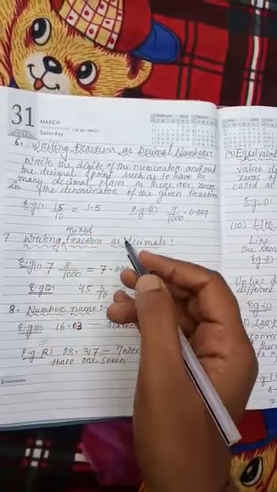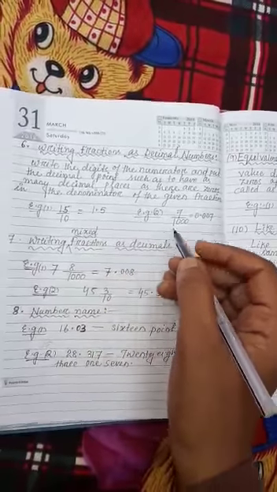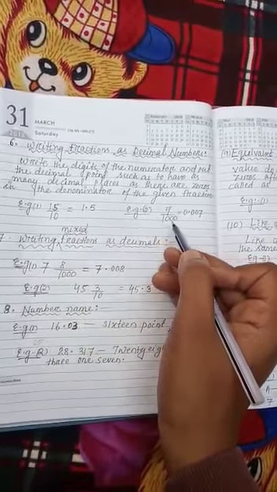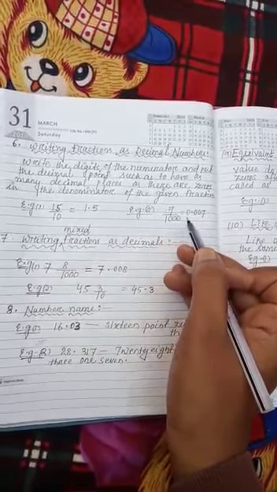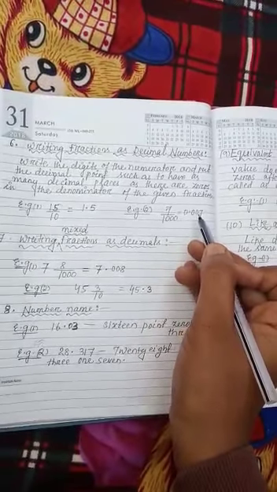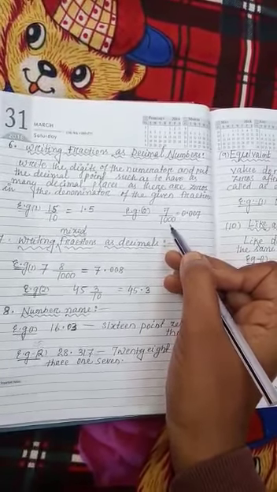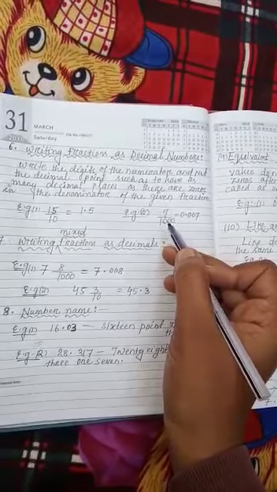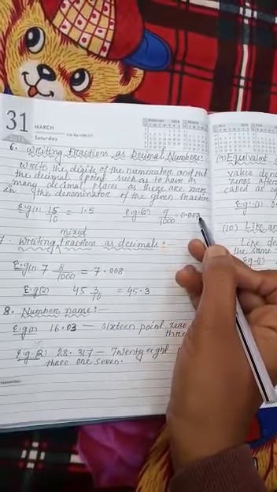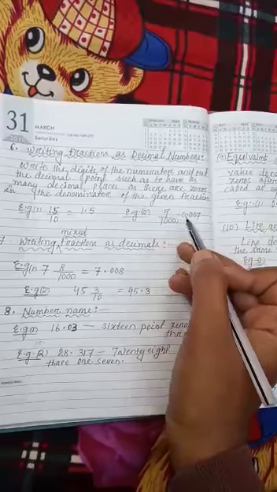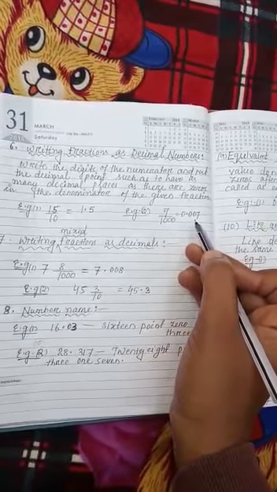After the decimal place, you have to insert one digit. Example 2, 7 by 1000. That means after the decimal place, you have to insert 3 digits because here 1000 is given to you. So 7 by 1000 is 0.007, because the numerator is 7. So you have to insert 2 more zeros.